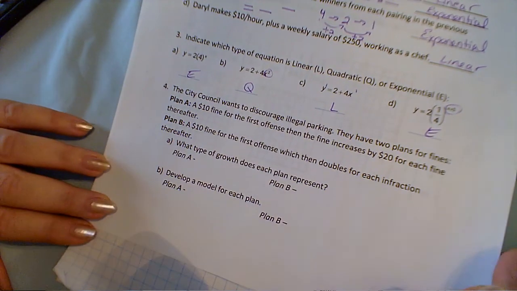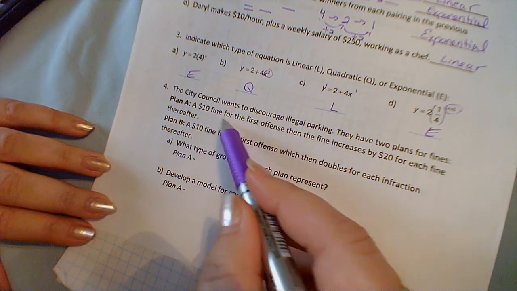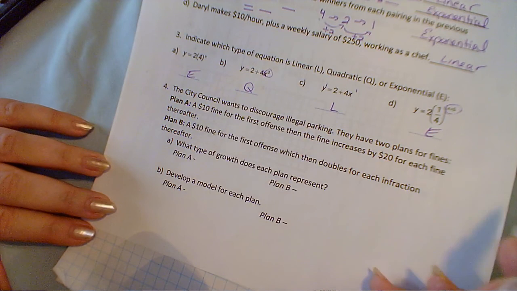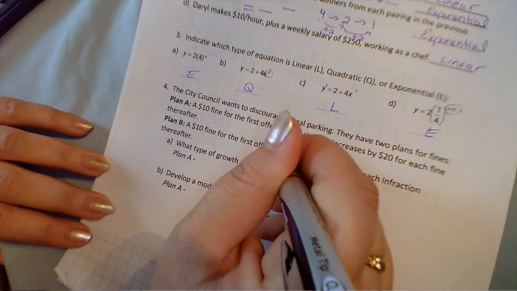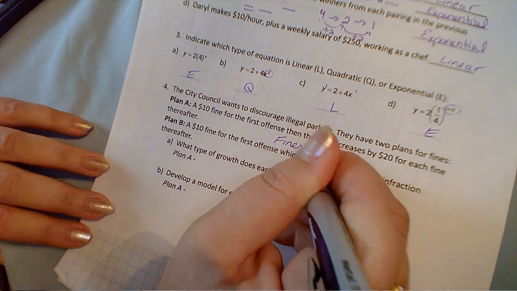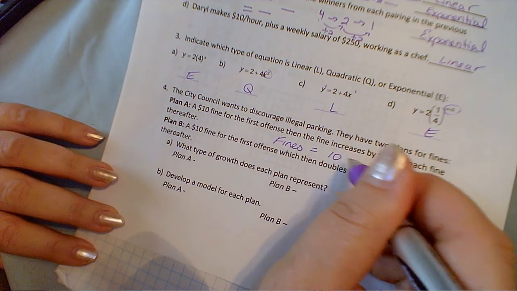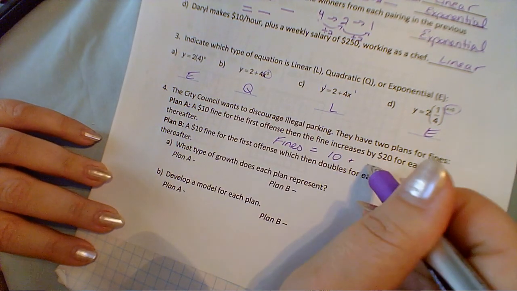All right, City Council wants to discourage illegal parking. They have 2 plans for fines. $10 fine for the first offense, and then it increases by $20 each time thereafter. So the first time you get caught, it's going to be $10. And then it's going to increase by 20 for each fine thereafter.